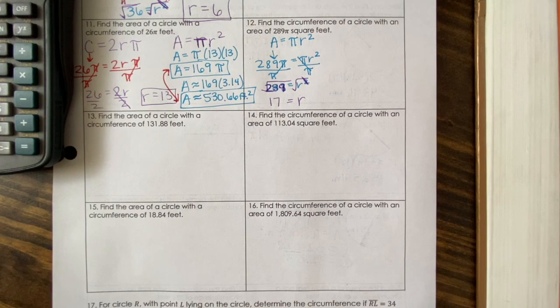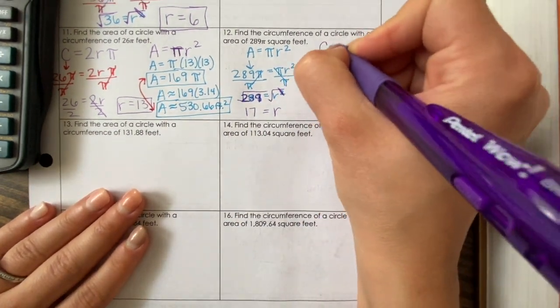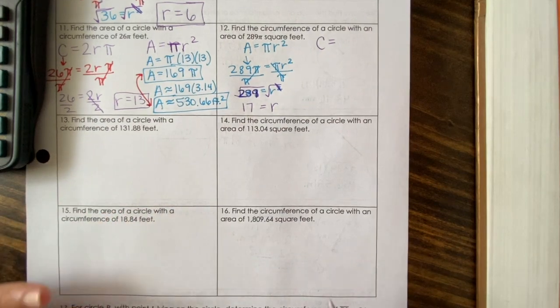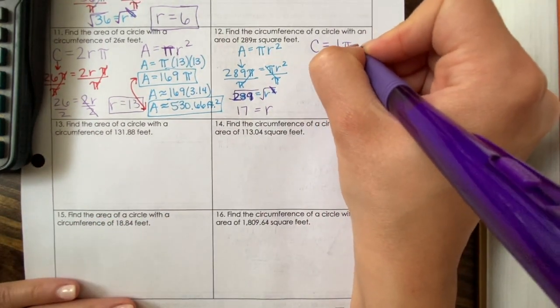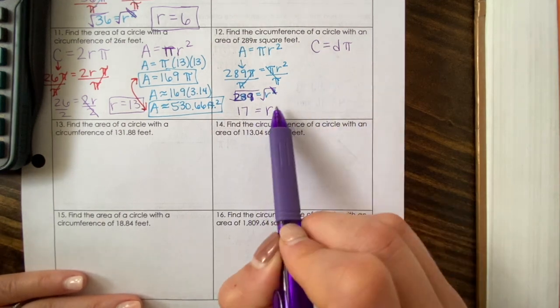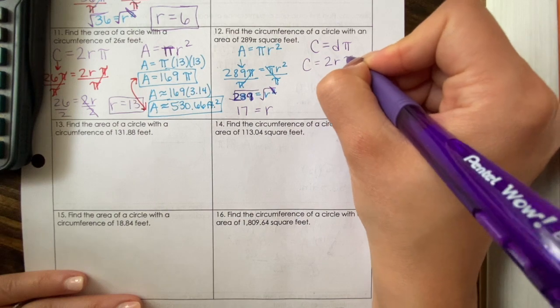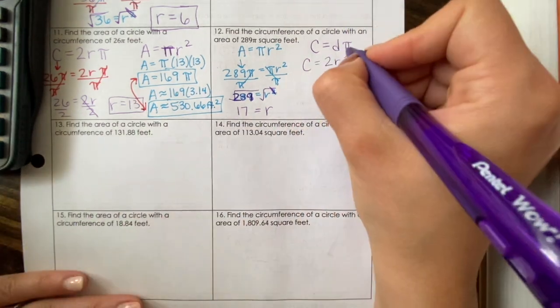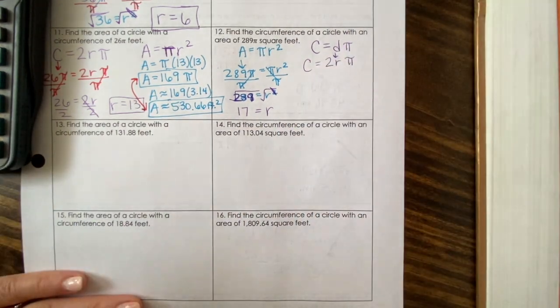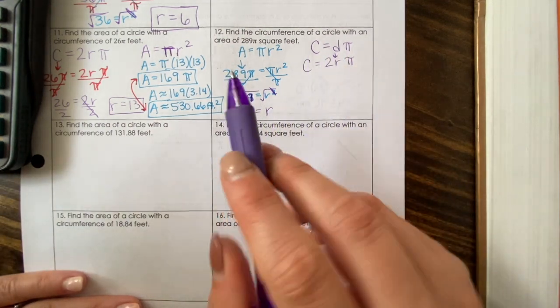Remember, that's not your answer, but you do need the radius to solve for your circumference. So now we have circumference equals... you can start with the diameter times pi, or pi times the diameter. The only thing you have to remember is that the diameter is 2 times the radius. So that's where that second formula comes from. You can use whatever one you want. You just have to remember that you're not plugging in 17 here because 17 is not the diameter.